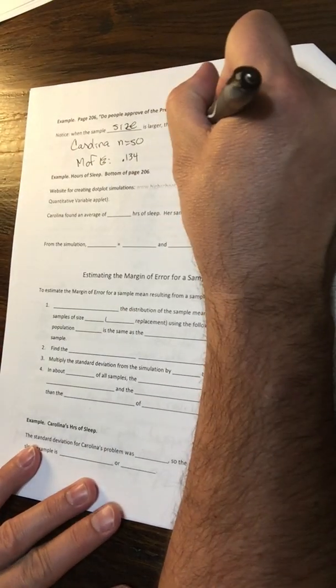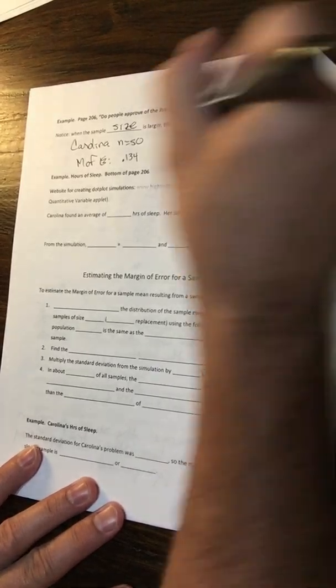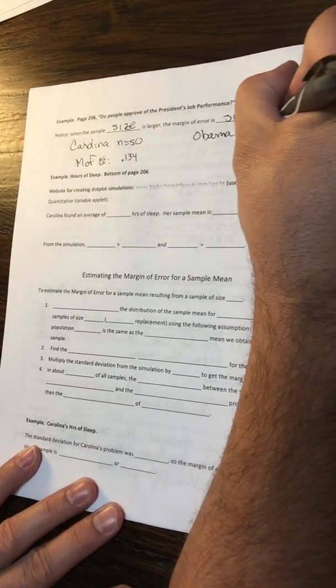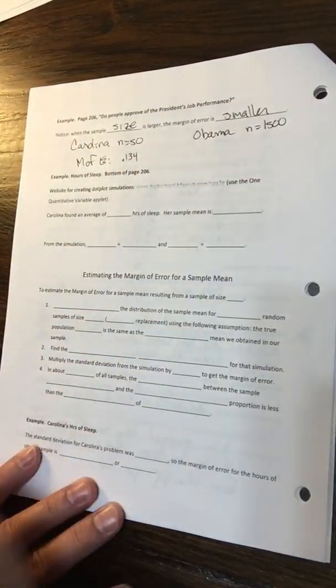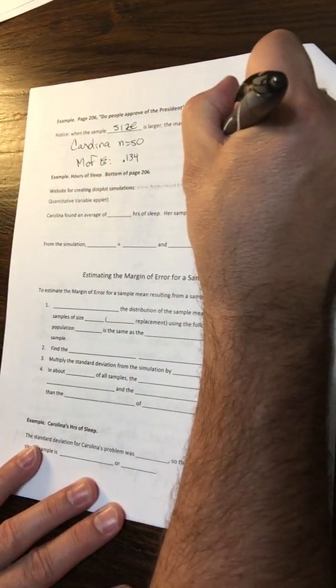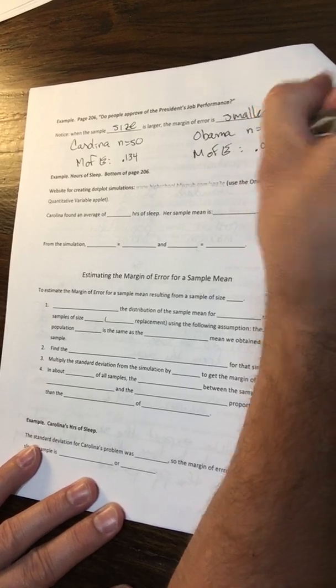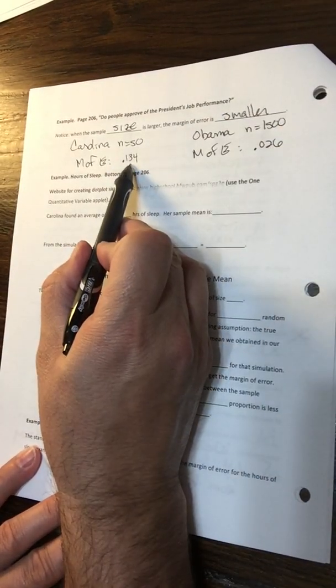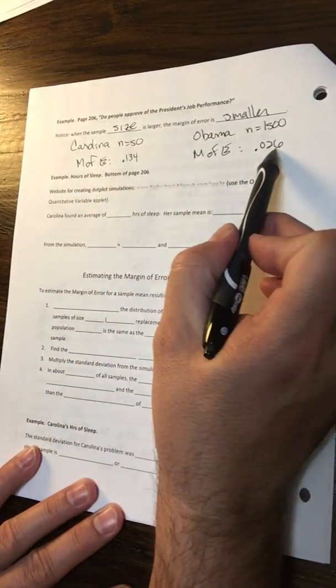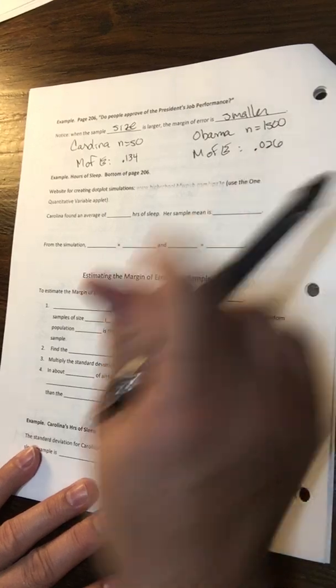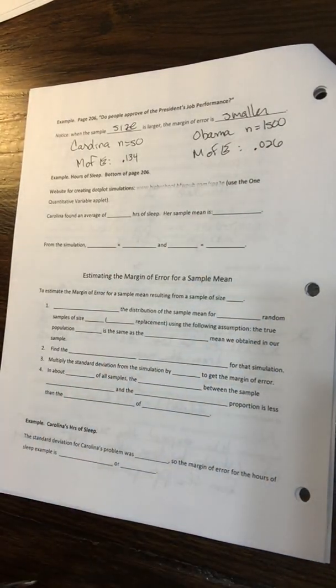But now the Obama thing, the sample size wasn't 50. The Gallup poll went out and asked 1,500 people. And so what kind of margin of error did we get? One that's much smaller. It was 0.026. Look, that's 13%. There's a difference on the number line. That's only 2.5%. That's a big deal.